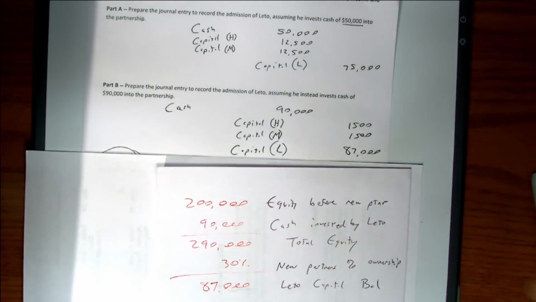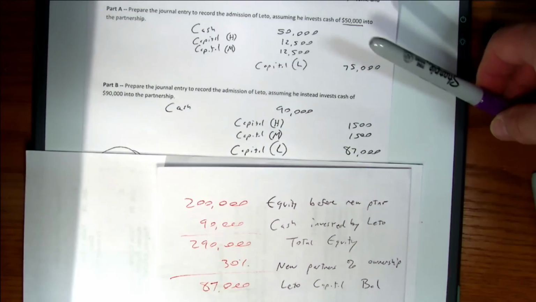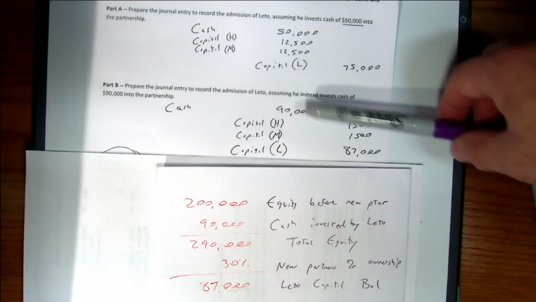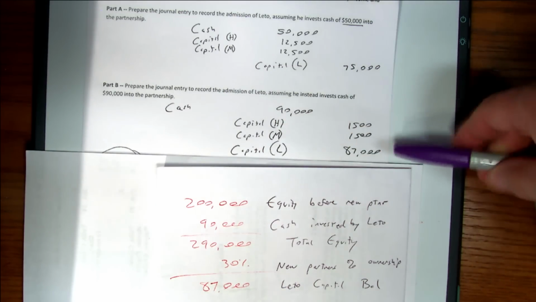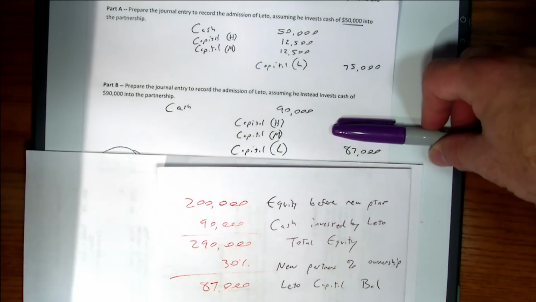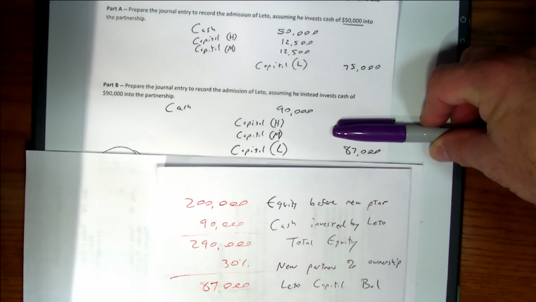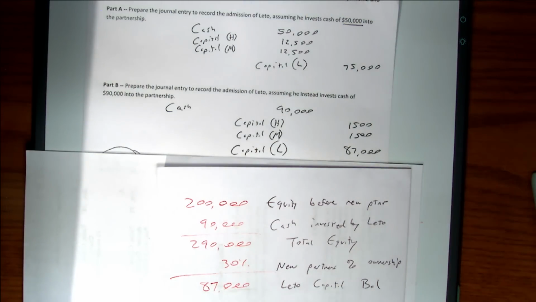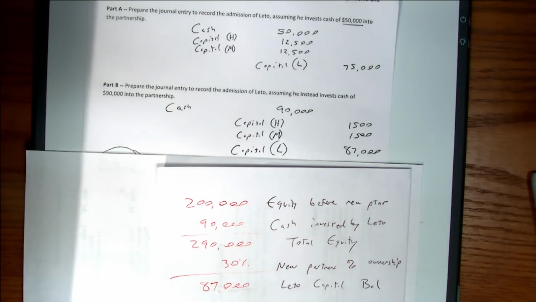So the way that we did this journal entry in Part B was we debited cash for $90,000 and we credited capital for Lado for $87,000. That journal entry didn't balance, did it? The credit needed a total of $3,000 to make that JE balance. Well, in Part B, before we got to the bonus question, they share that equally, right? So we credited capital for Hulse for $1,500 and capital for Morris for $1,500.